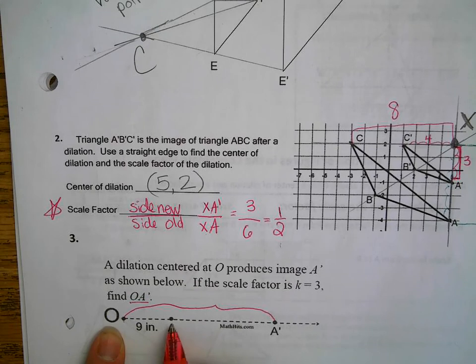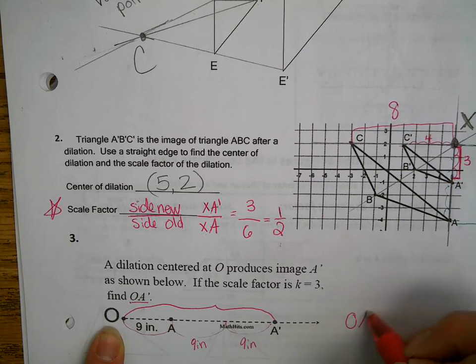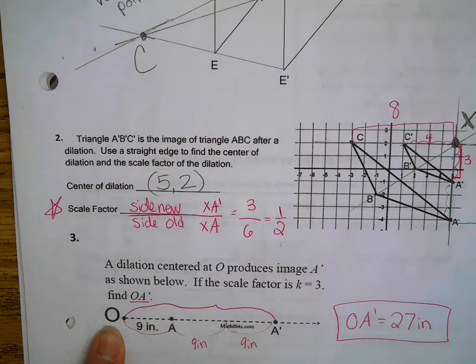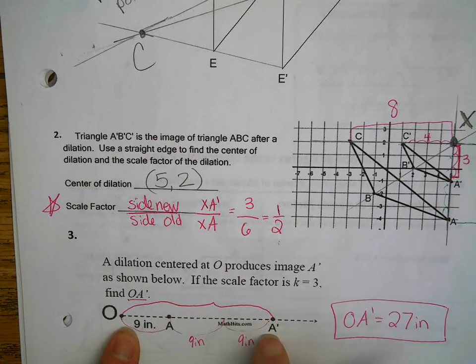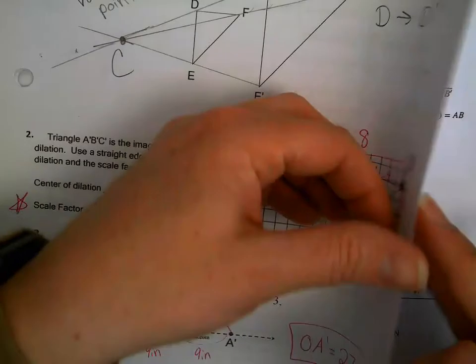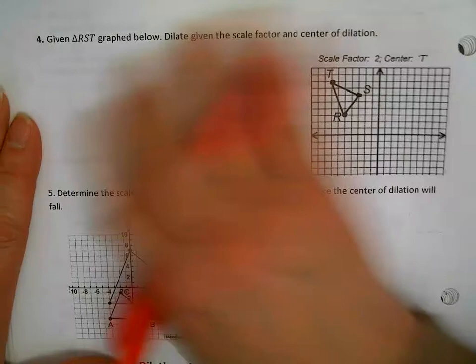So A to O is 1 section away, 2 sections. Now it's 3 sections out. Well, if each section is 9 inches, O to A prime is 27 inches away. So we just multiplied 9 three times over, understanding the idea of scale factor. Again, that relates back to what we just did with the directed line segment questions.